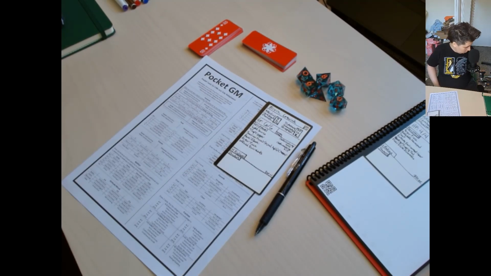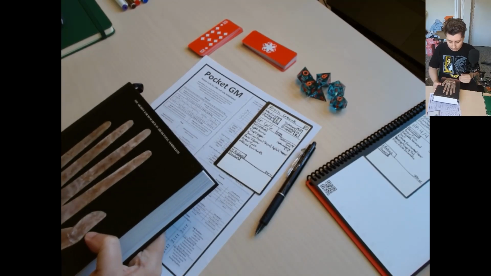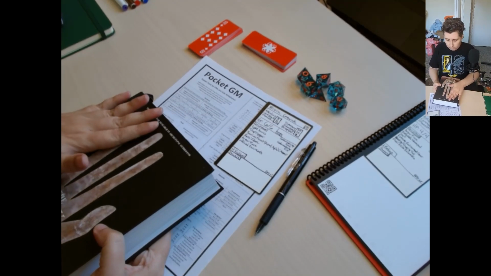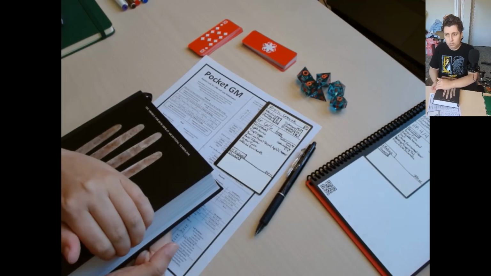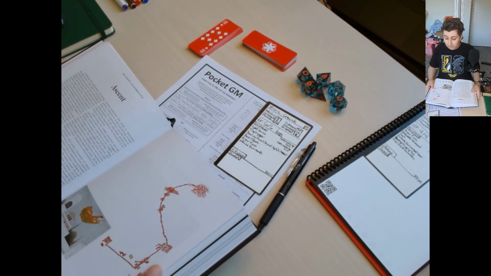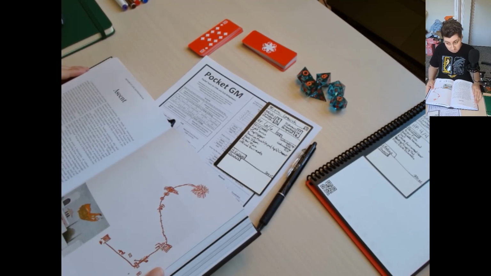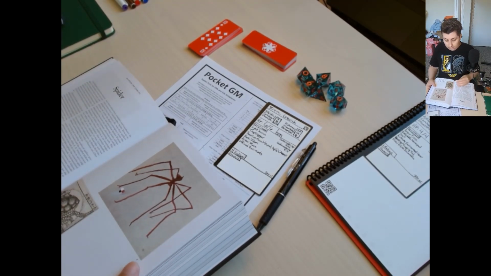My phone. I'm going to ignore it for now because my phone is one of my cameras. Right, so for this last item, I'm going to use this book. Scent. That gives me ideas. Ascent and spider.